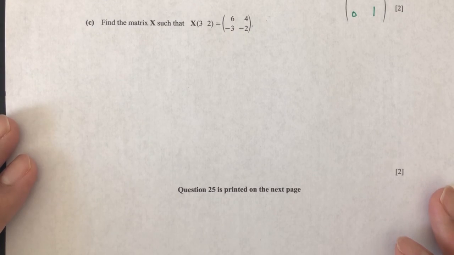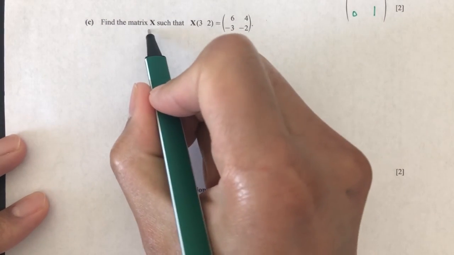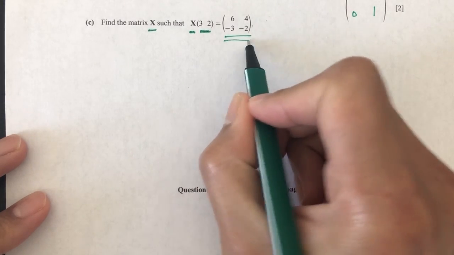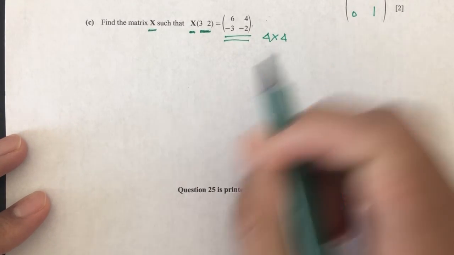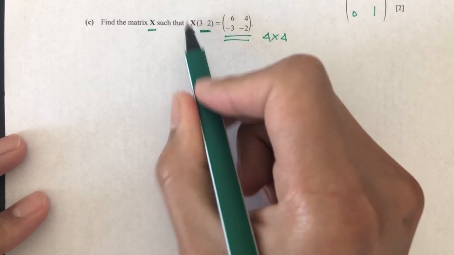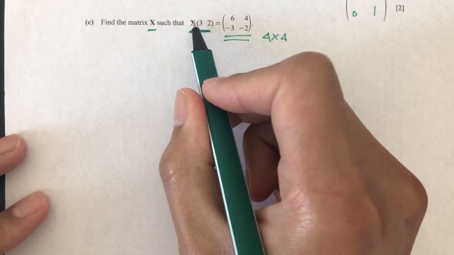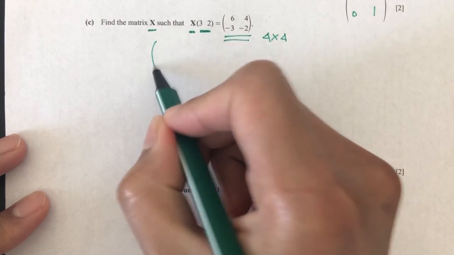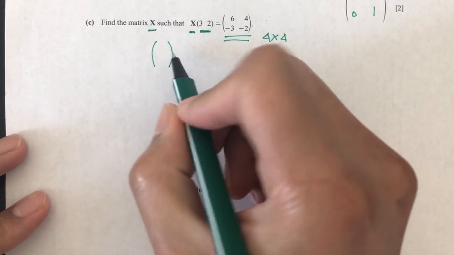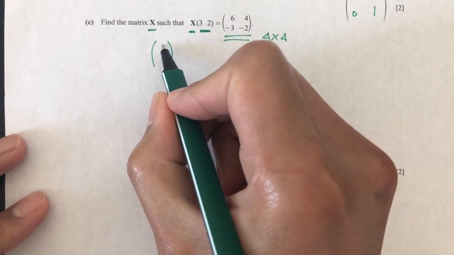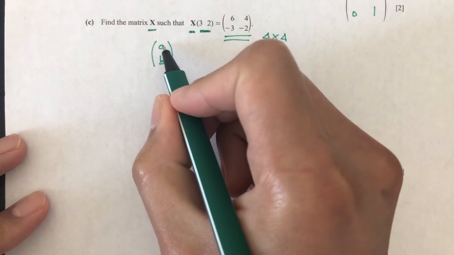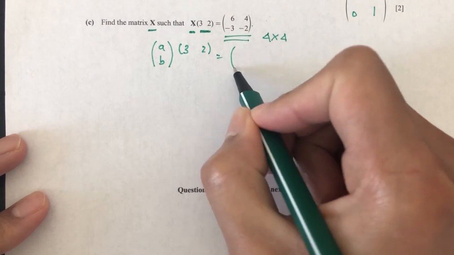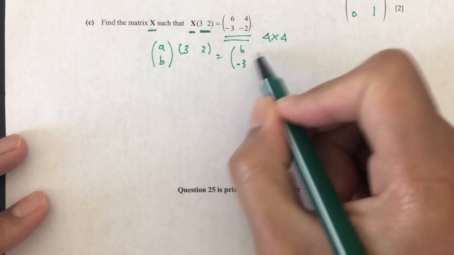Okay, now for part C, find a matrix X such that X times this matrix gives a 4 by 4 matrix. So what type of matrix does X need to be so we can get a 4 by 4 matrix? X has to be a column matrix with 2 entries. Let's call them A and B. So if this 2 times this 2, we get a 4 by 4 matrix. That is the only way.